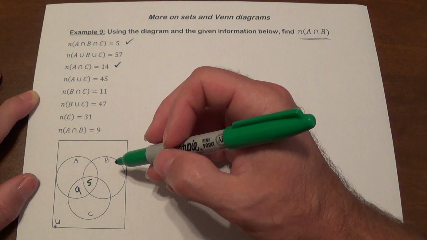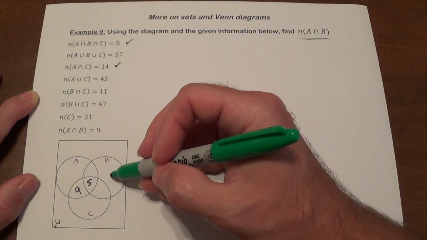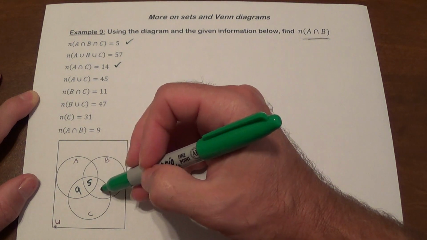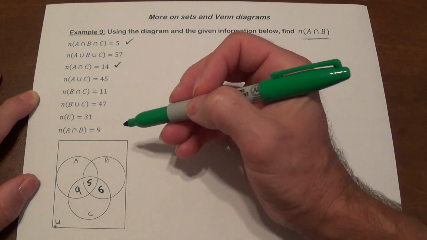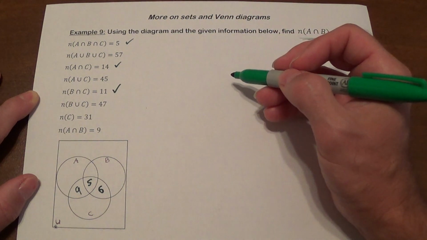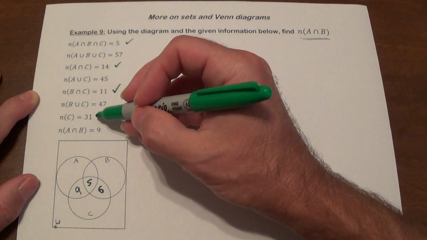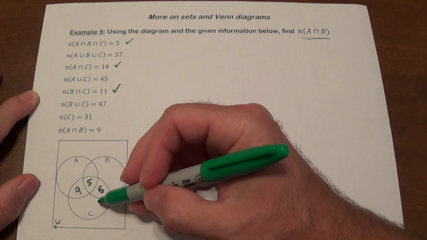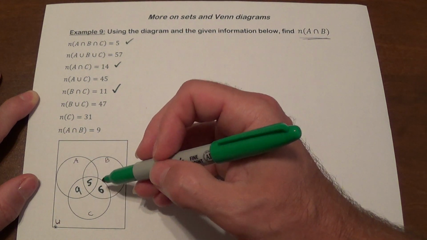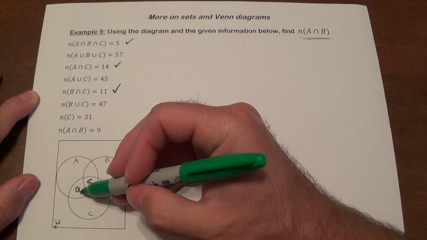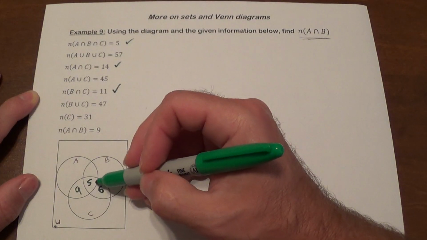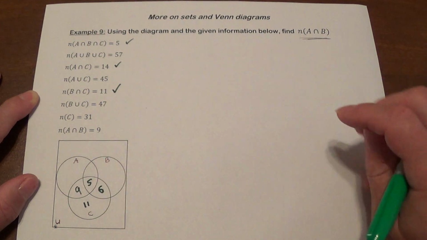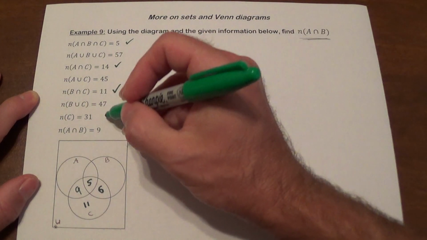The intersection between B and C, right here, 11. So between this and this you have 11. That means this one has to contain 6. C contains 31 elements. So C is this whole thing, right? So out of that, we already have 5 plus 6 plus 9, that's 20. And this whole thing contains 31. So that means this part contains 11. So we got these done.